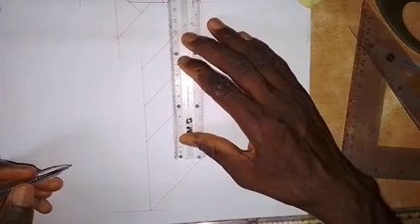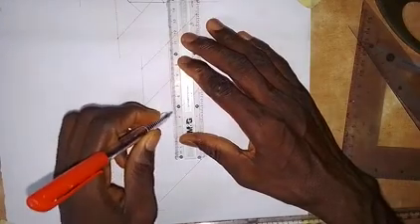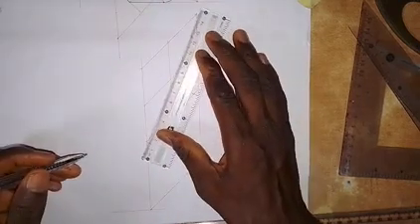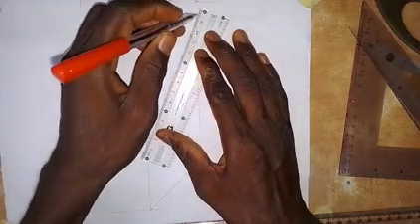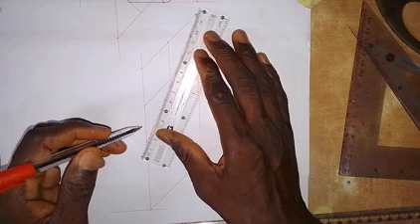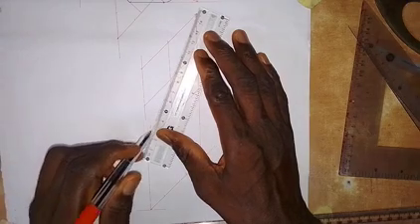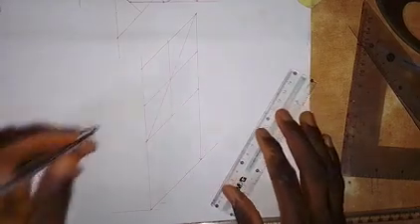So I will connect these 2 points together like this. So we have it here. Then this corner and this corner, I will join these 2 corners together like this. Alright, so we have it here.